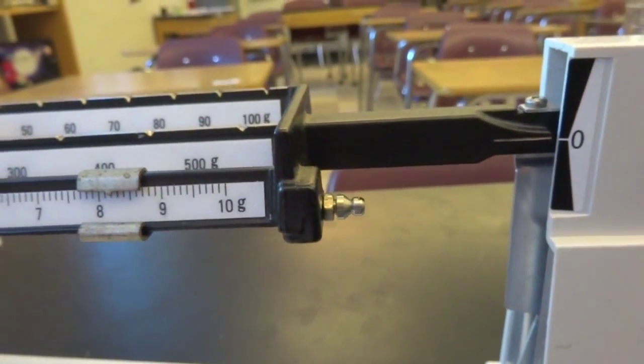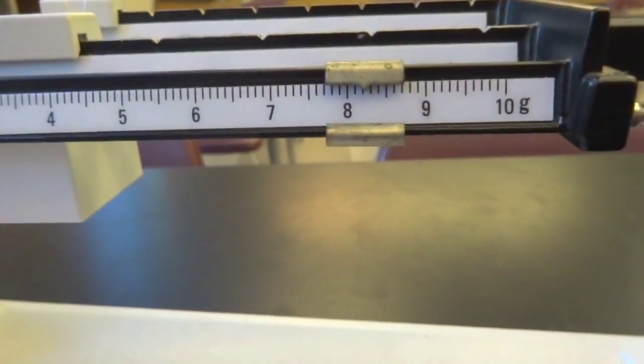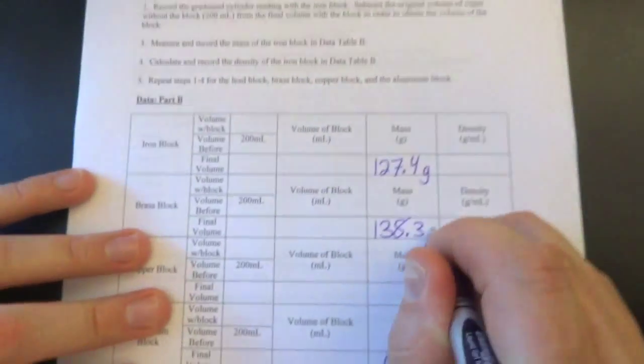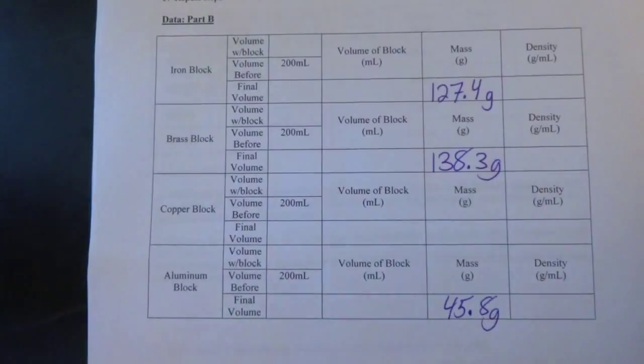I like it. Let's do that. 138.3. 138.3 grams. Okay. I'll reset my triple beam balance for my last metal, which is copper.